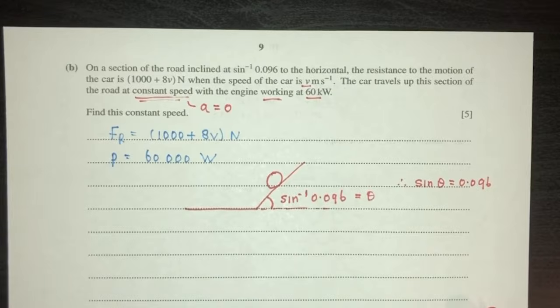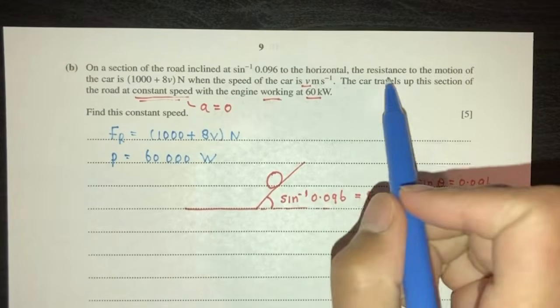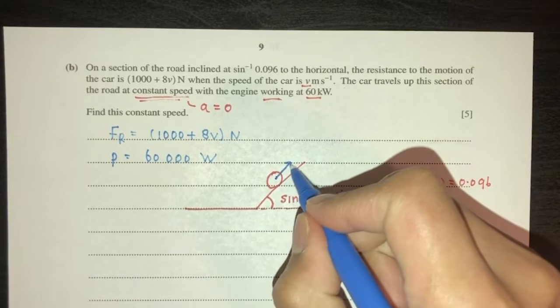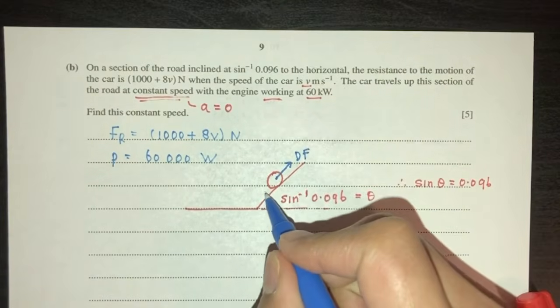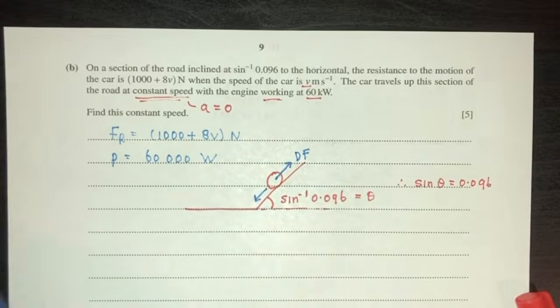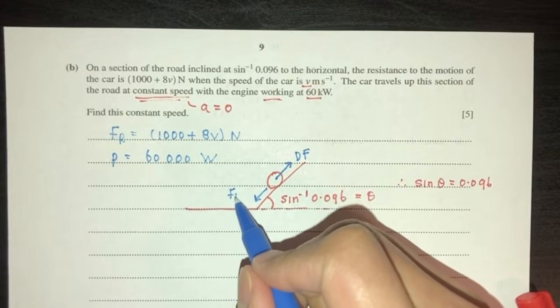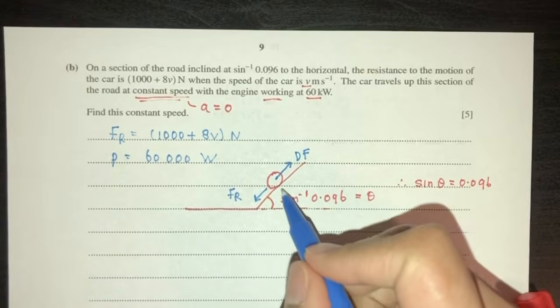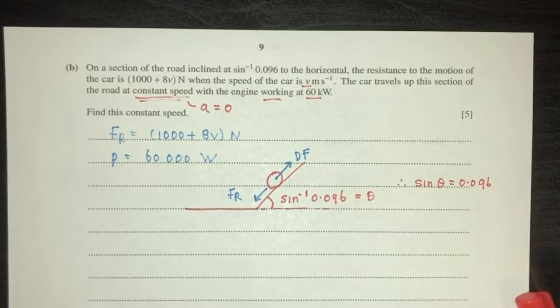Now, as you know, when the car is moving up, this has to be your driving force, and this has to be your FR. And then finally, we also have the component of gravity acting on the car.